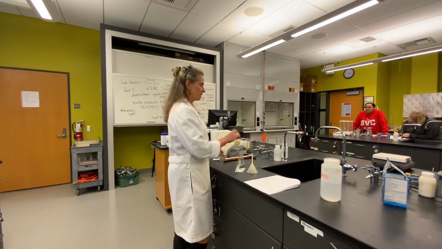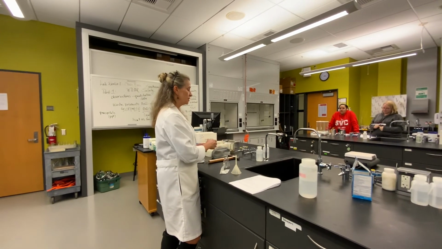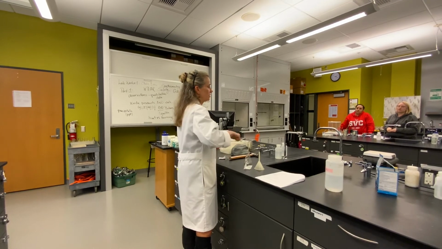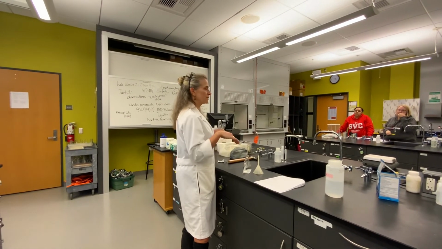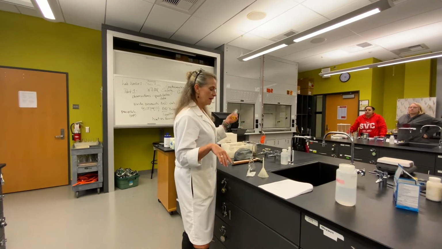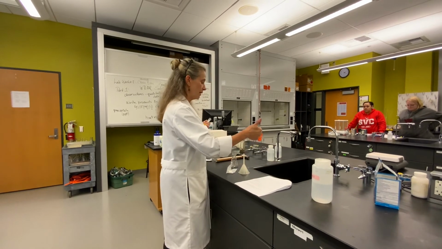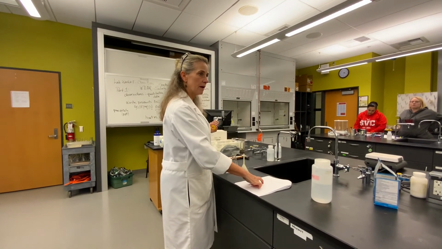Same thing, add hydrochloric, slowly swirl, slowly swirl, slowly swirl. It will look cloudy. And then same thing, you're going to stir it and heat it. When you think all the CO2 is gone, then you mass it. And I forgot to say this on the last one, but that final mass of Erlenmeyer and products, it's really important to get on the table, okay?